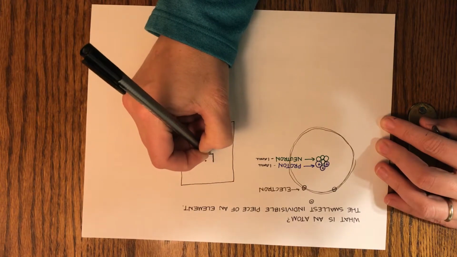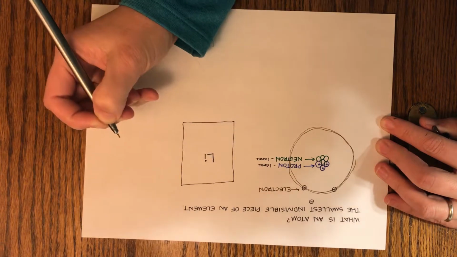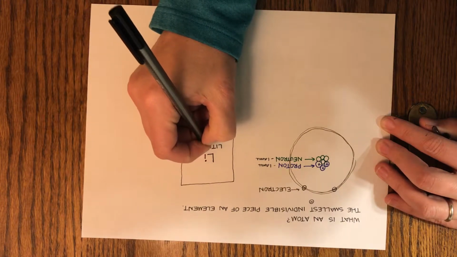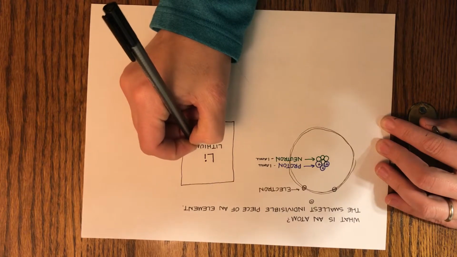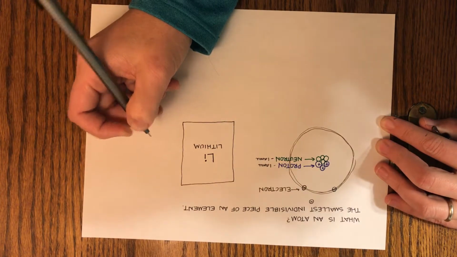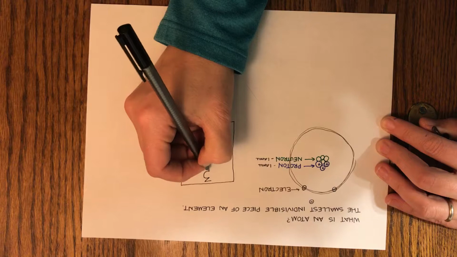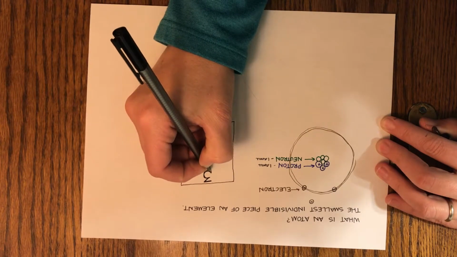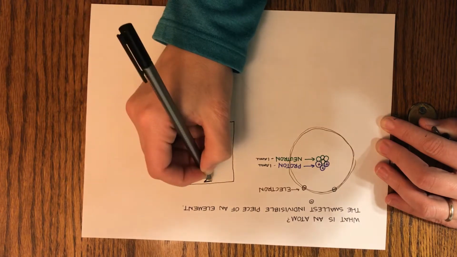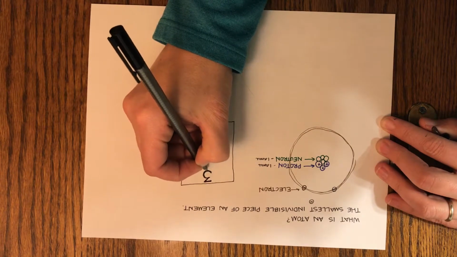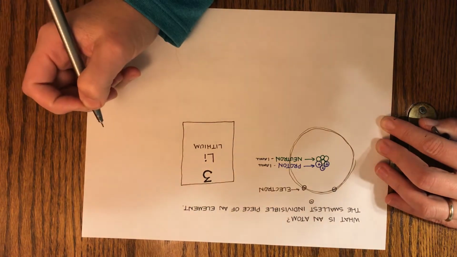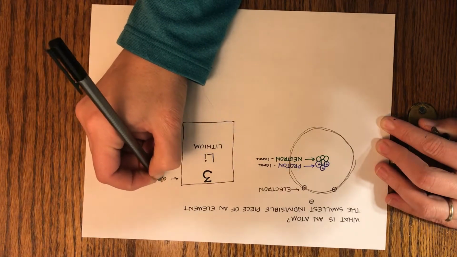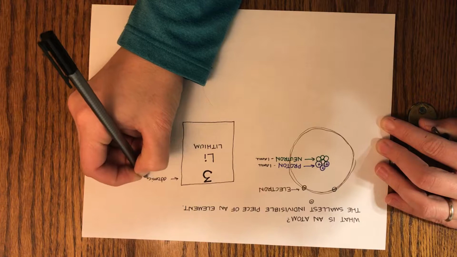So the first thing you'll notice is that it's got an abbreviation. Li is the abbreviation for lithium. Usually the periodic table will have the name of the element spelled out. And usually it will have a whole number written pretty big somewhere toward the top. In this case, the atomic number for lithium is 3. So let's label that here, atomic number.